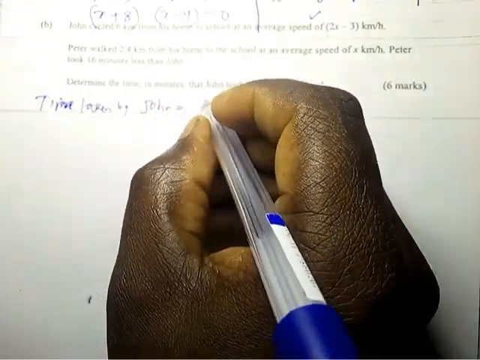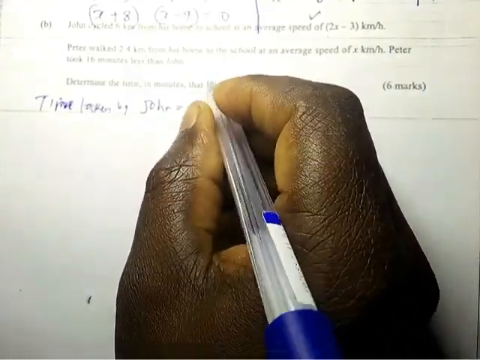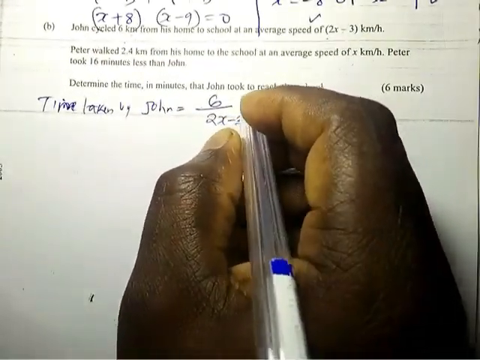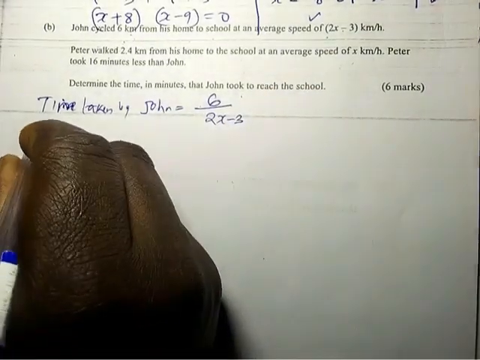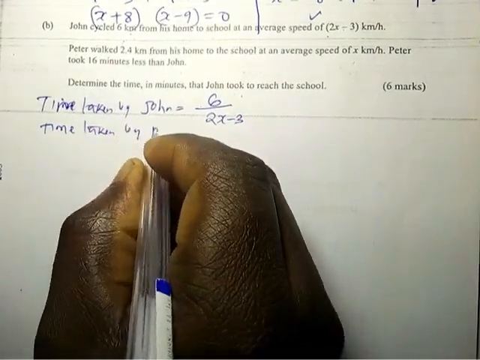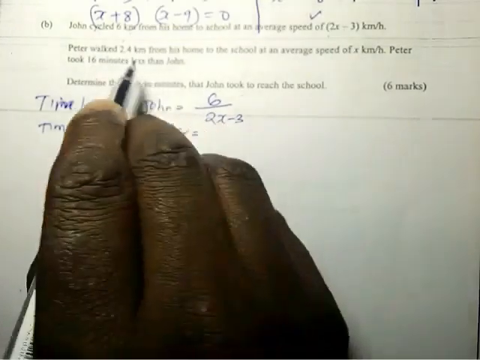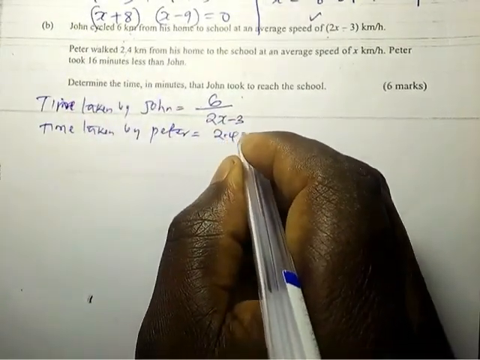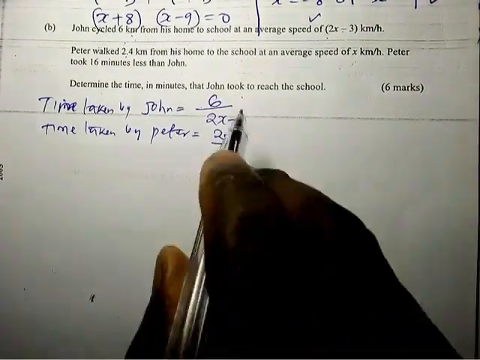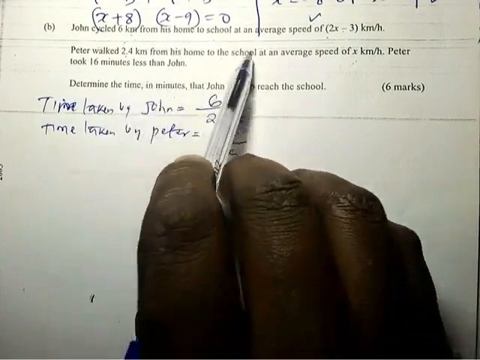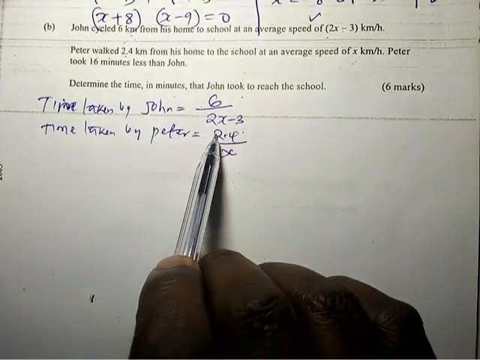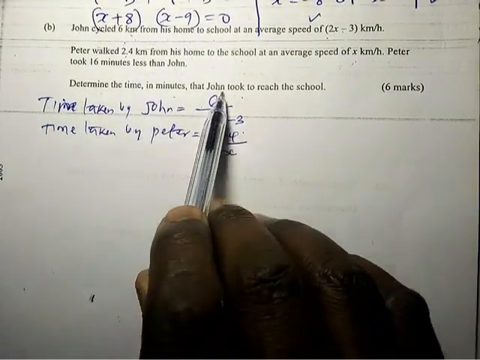But we know time is equal distance over speed. So the distance is 6 kilometers for John na speed yake ilikuwa 2x minus 3. So that is time. Time taken by Peter: 2.4 kilometers divided by the speed, which is x. But by so doing, nani alifika mapema? From home na vile. Peter took 16 minutes less than John. Kwa hivyo, huyu alichukua 16 minutes less. Hivyo huyu alichukua more time.